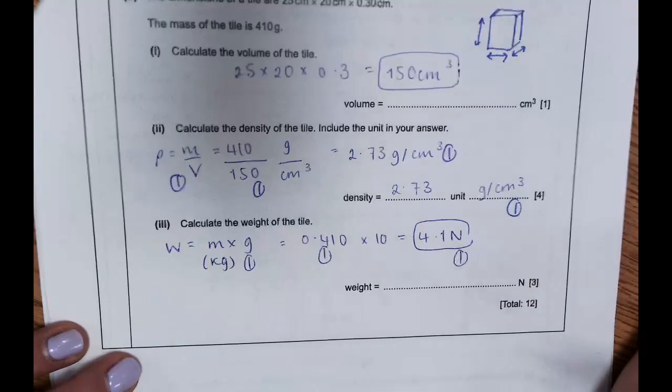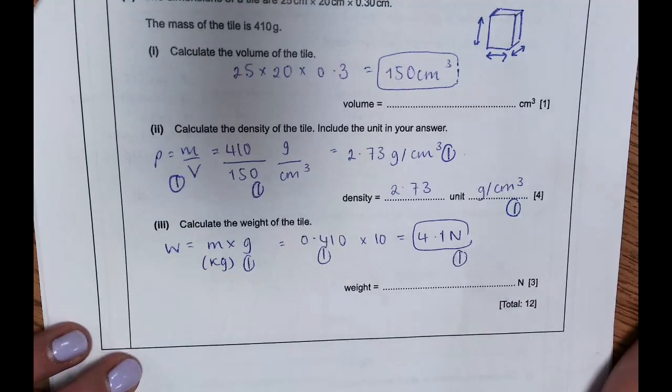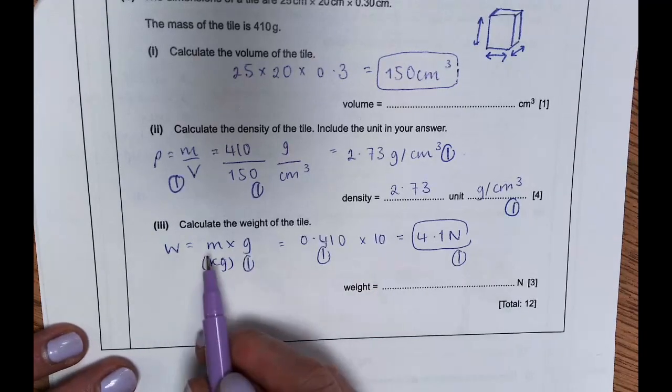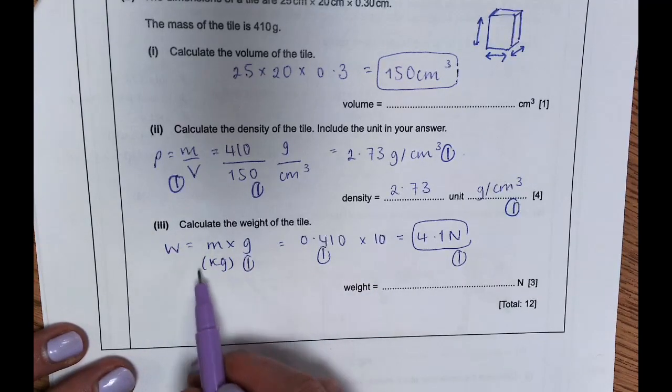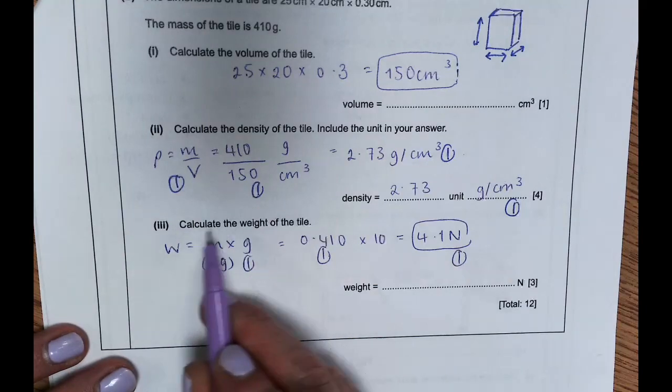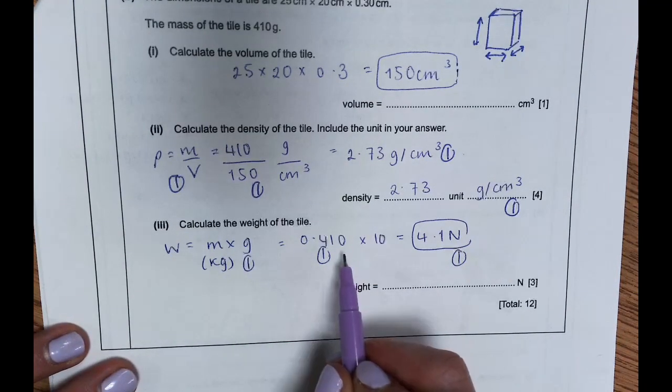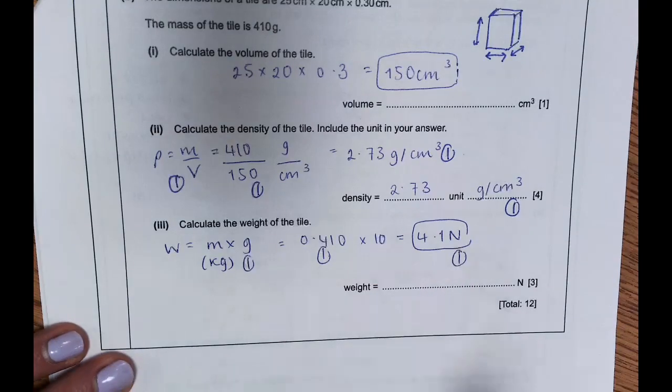And then in part III, again, 3 marks for this is really a gift. W equals mg, weight is mass times gravity, but we have to remember that the mass is in kilograms. So 1 mark for the equation, 1 mark for converting to kilograms, 1 mark for the correct answer there.